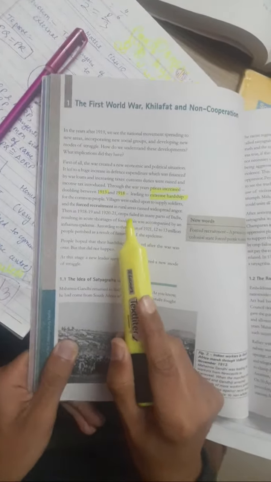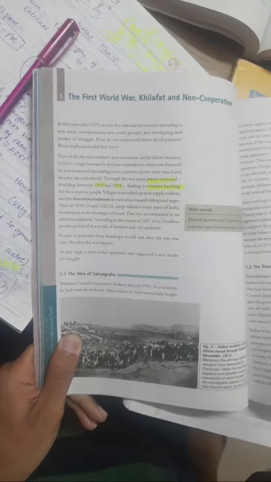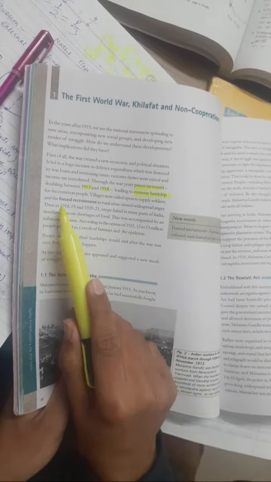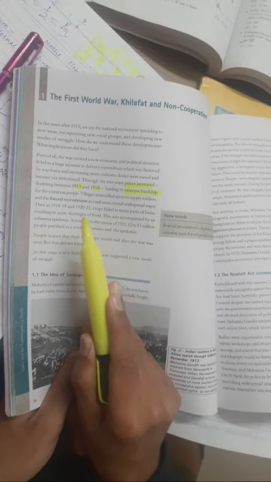Okay. Now we are talking about the forced recruitment, that people were forced to join the army. And because of this, it caused widespread anger. Because if somebody is going to force you to join the army, even you would be unhappy. Yes. Then in 1918-19, crops failed in many parts of the country. You'll write this point also.